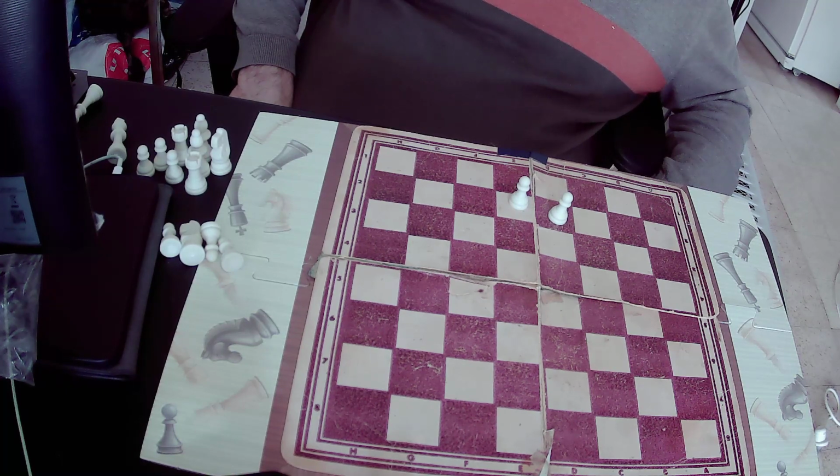The pawn is also called soldier. It can only move 1 square at a time and only in one direction.